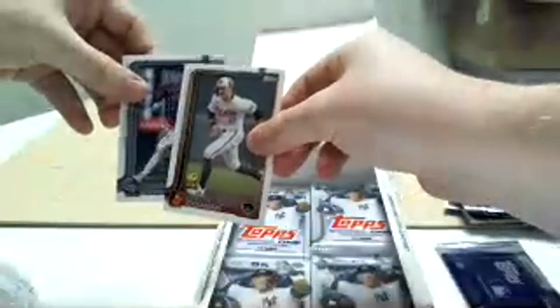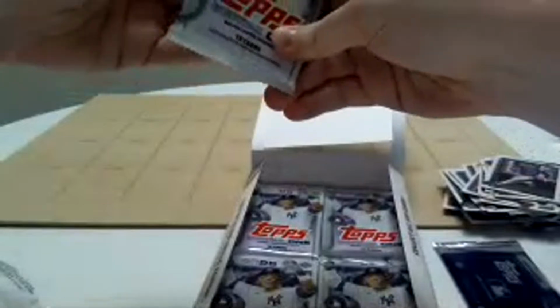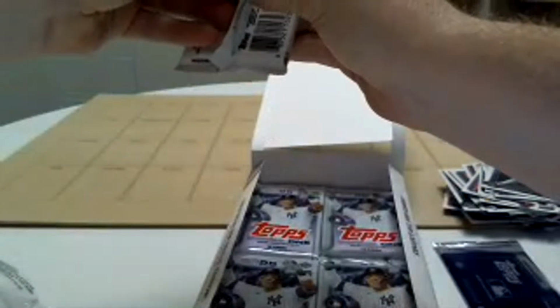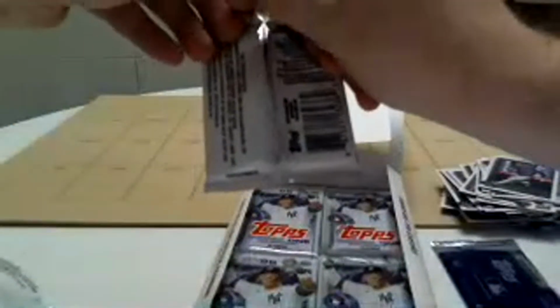Harper, Adams are rookie of the Marlins, and Colton Cowser and Brenton Doyle, Rockies. All right. There we go. Next. All right.